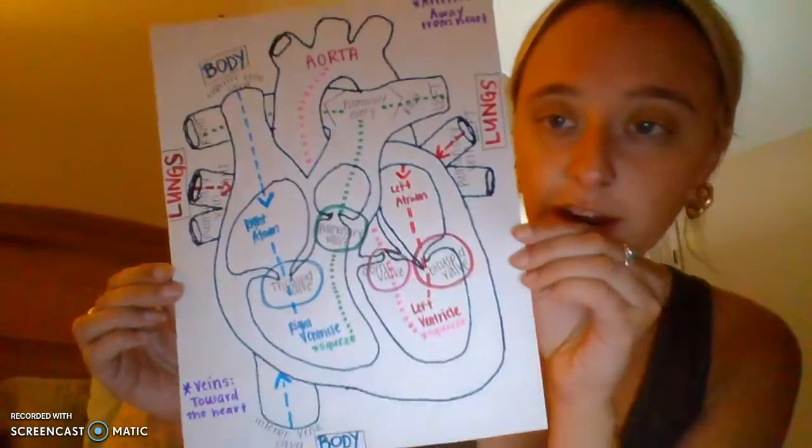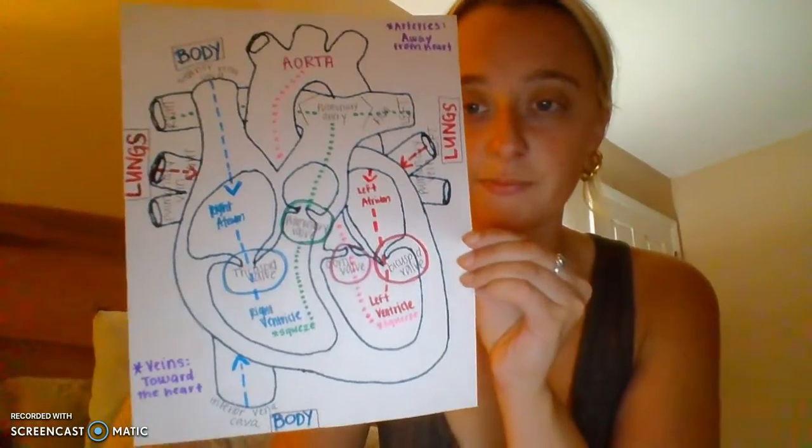I'm going to be tracing the blood flow through the heart while explaining cardiovascular terminology and its function. Blood becomes oxygenated in the lungs and deoxygenated as it travels through the body and distributes blood into the tissues. So we are going to look at this diagram of the heart.